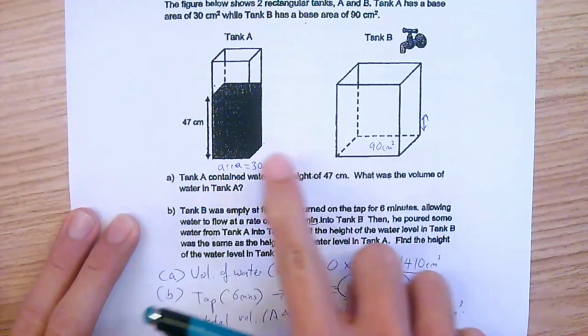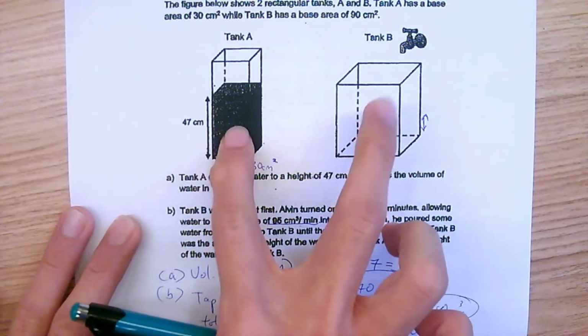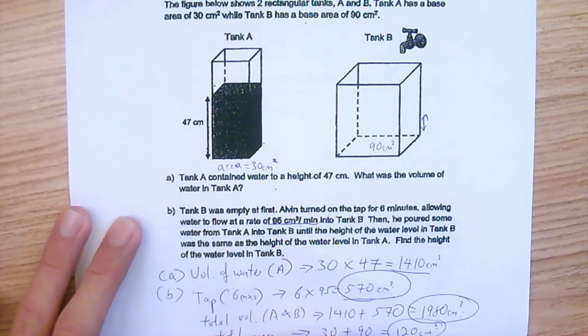Now, what is the combined area? Total area over here would be 30 plus 90 cm square, giving us 120 cm square. Right now I'm going to take this combined water volume divided by the combined area, and that will give me the height, which is the same for both. So I'm going to do 1980 divided by 120.